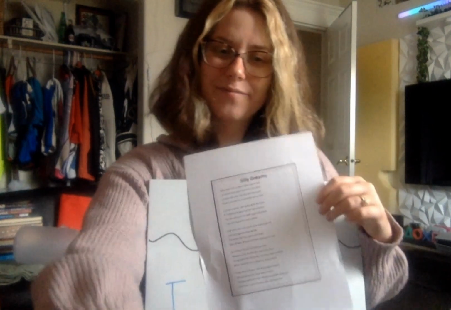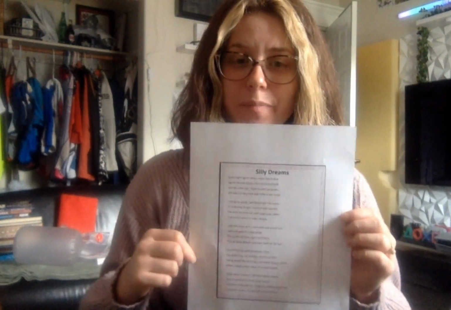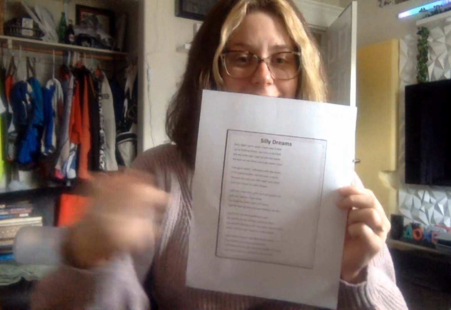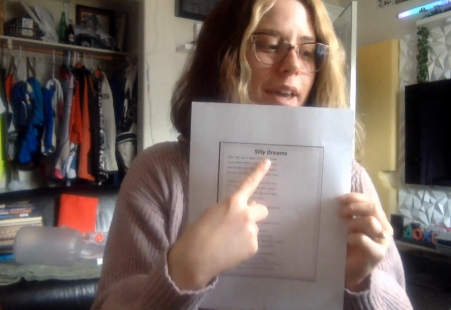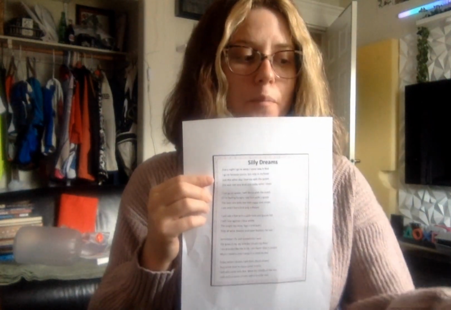That is the very tippy top of the page. That is our title of our poem. That's where I want you to hold your finger and wait for everyone until they get their copy. Does everyone have a copy of their poem? And is everyone's pointer finger right underneath the title of our poem? Good job.